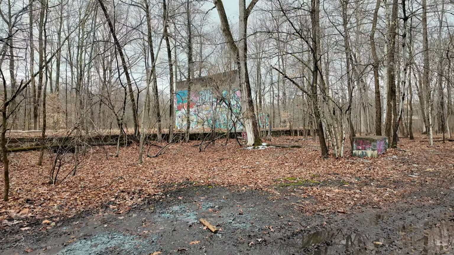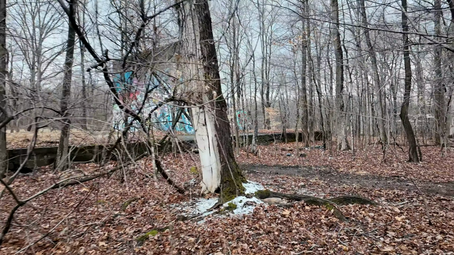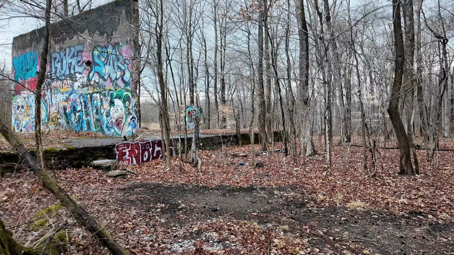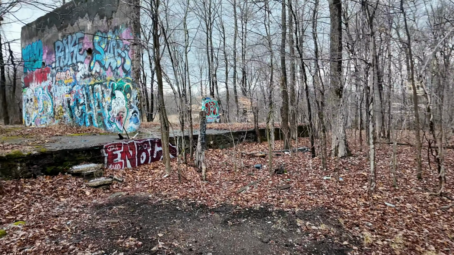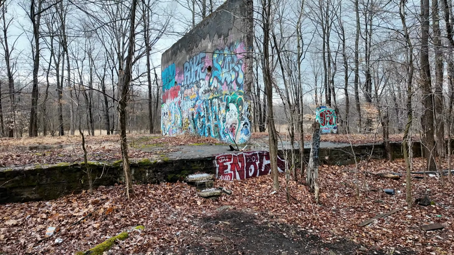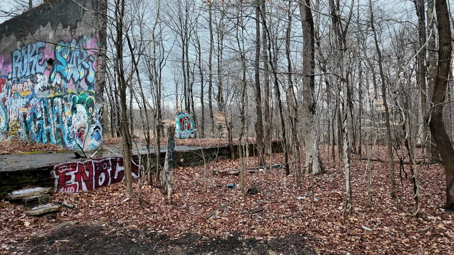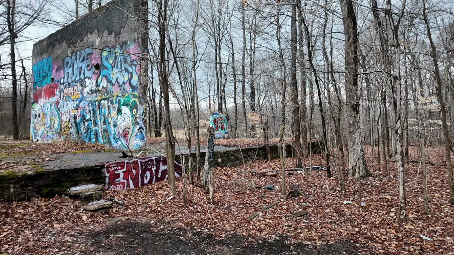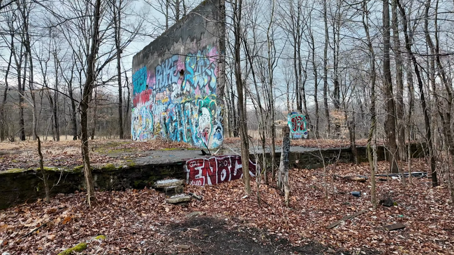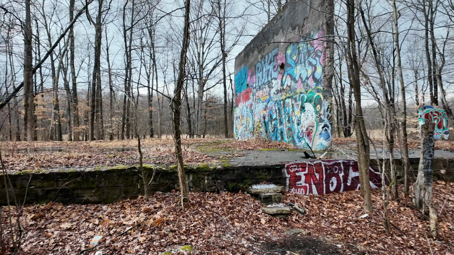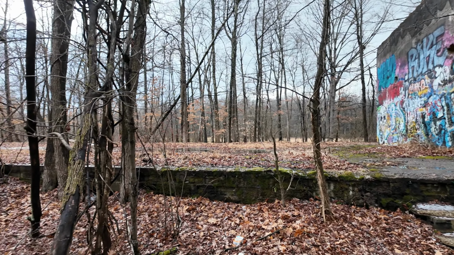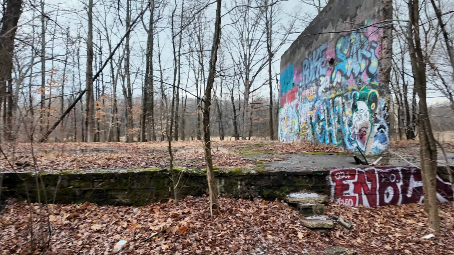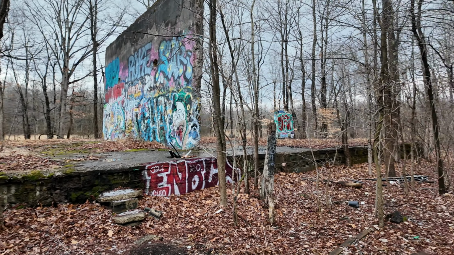So here are the ruins. The one obstacle that you're going to run into if you do 3D scan something in the woods is you got to work your way through the trees. And those trees will not really hinder, but it will kind of show up in the 3D scan. So, all right, let's begin.